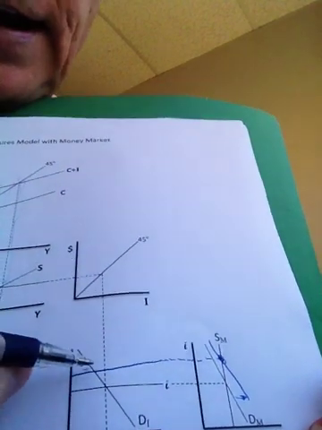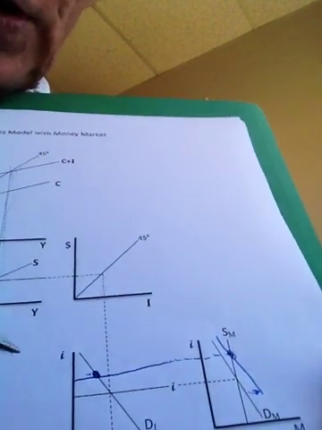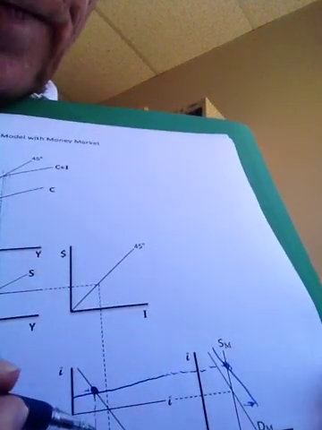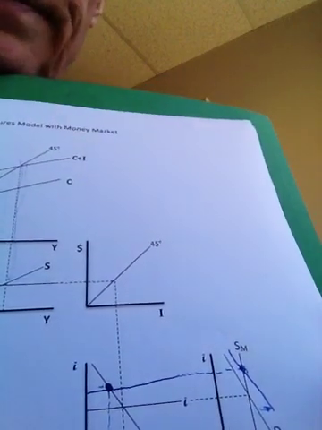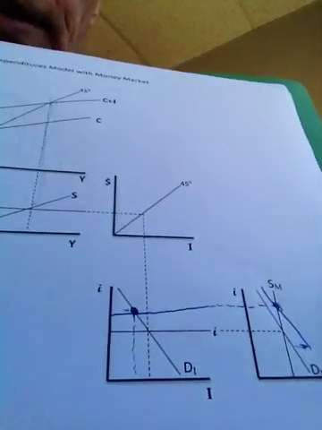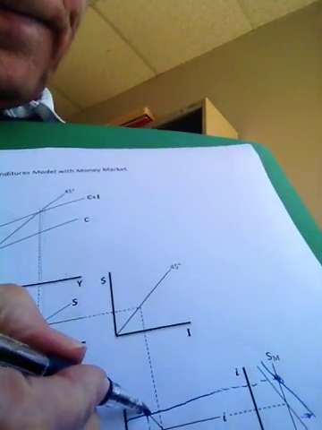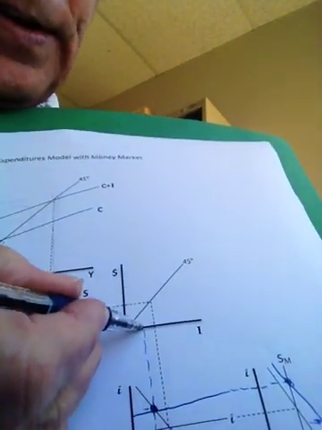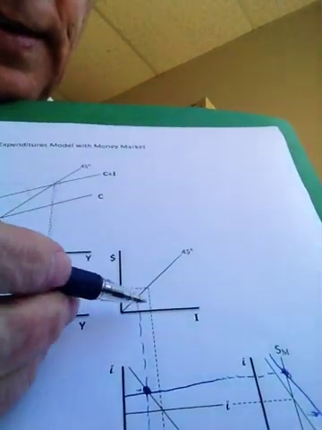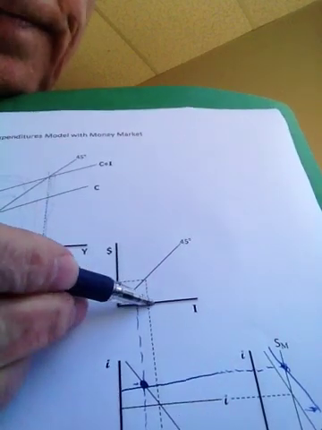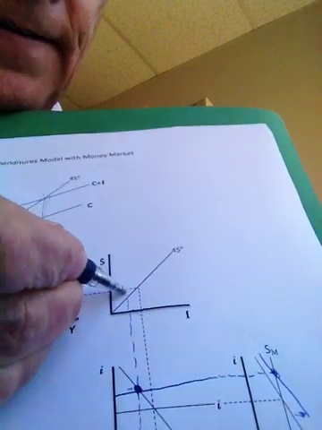But notice at that higher interest rate, the level of investment is going to fall to right there. Firms are going to want to buy less capital equipment at these higher interest rates. How does that reflect up here into our aggregate expenditures model? The interest rate is going to rise. We see that the level of investment goes down. Now let's express that vertically by use of this 45-degree line here.